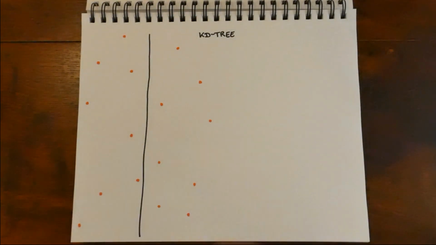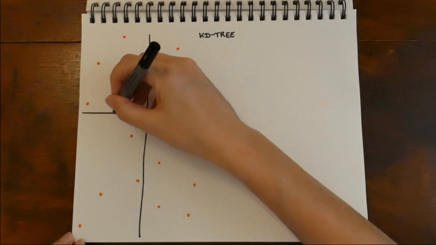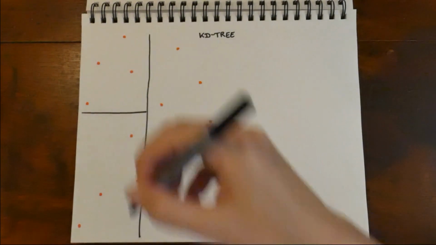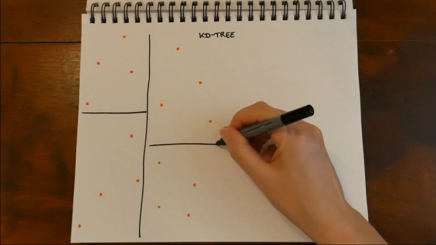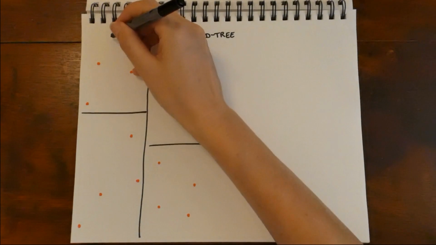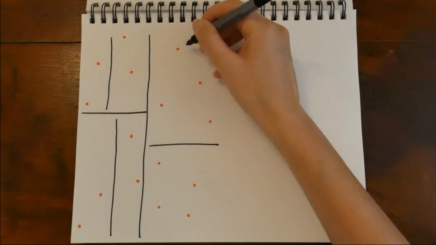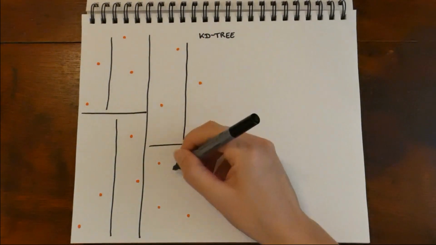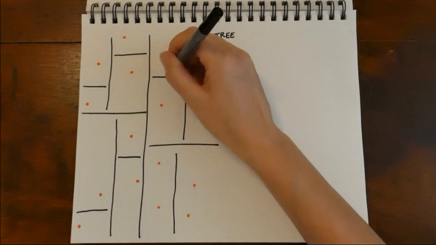And then for each half, we draw a horizontal line that has half of those sites, meaning a quarter of the total above it, and half, meaning a quarter of the total below it. And then for each resulting region, we draw again a vertical line that has half of the sites to the left and half to the right. And we continue doing this until there's only one site left in each cell.